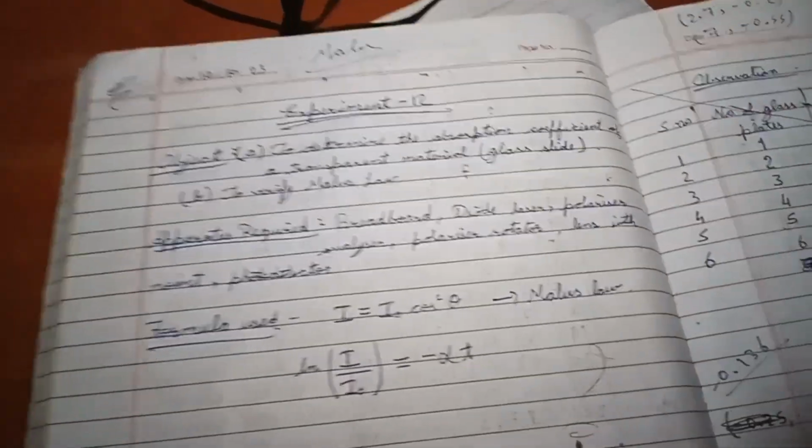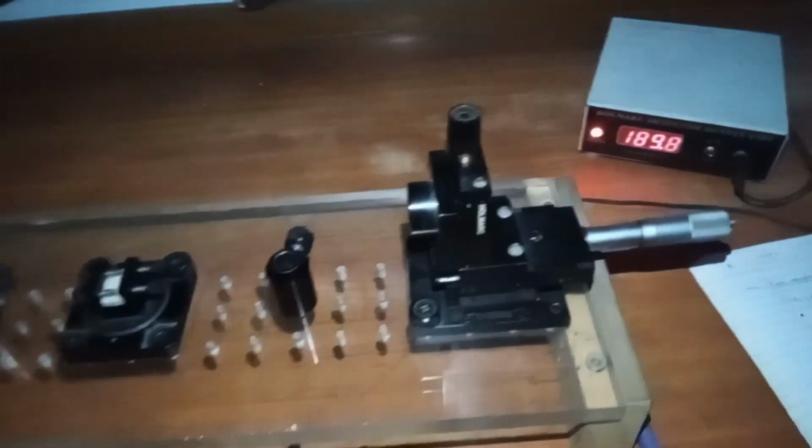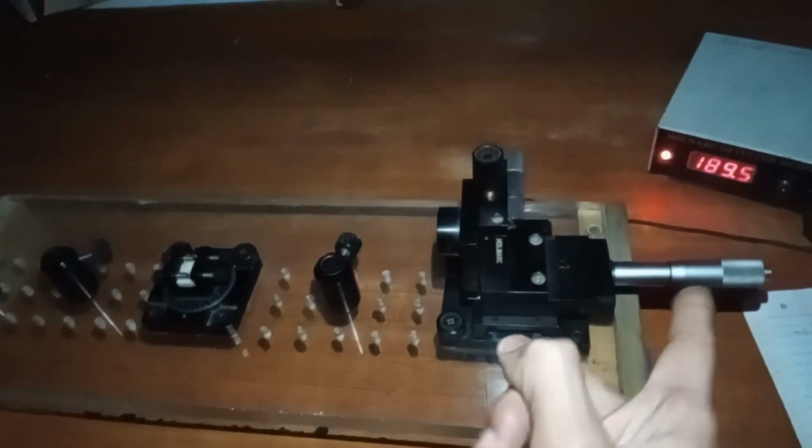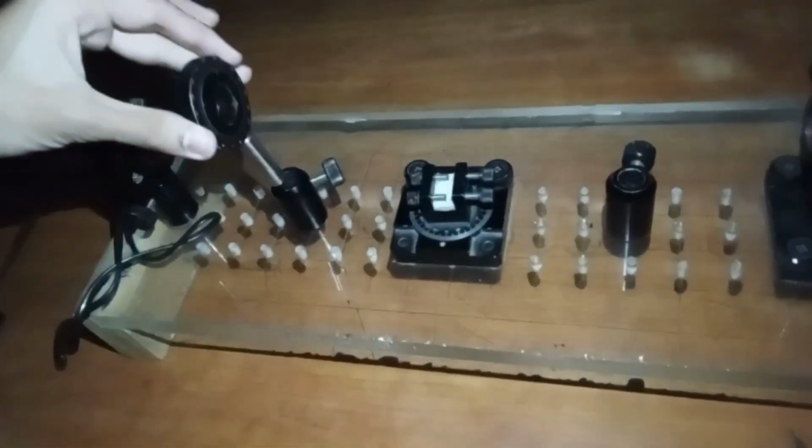Now let's do the second part of the experiment to verify Malus law. So today we are going to do Malus law. As you can see, I naught is right now 189. So I will insert one polaroid, and it will decrease the value of I naught to half.